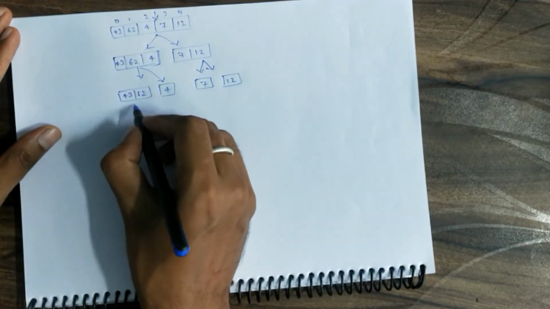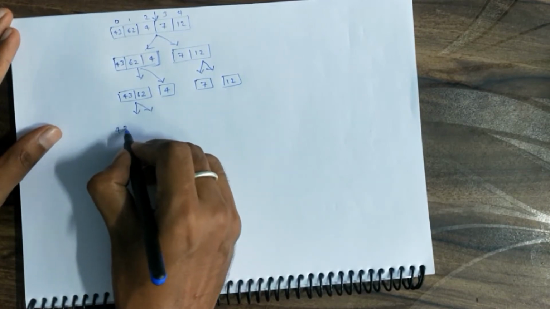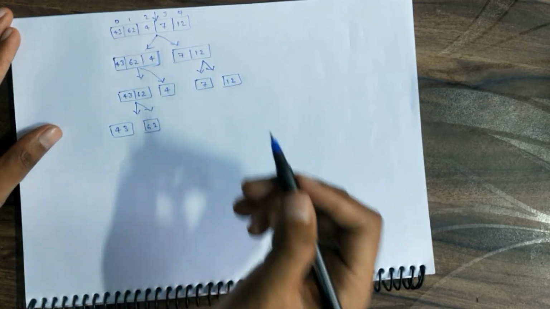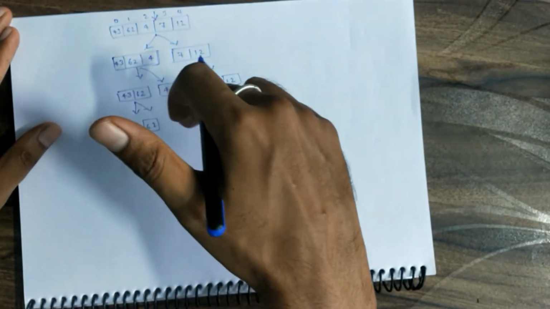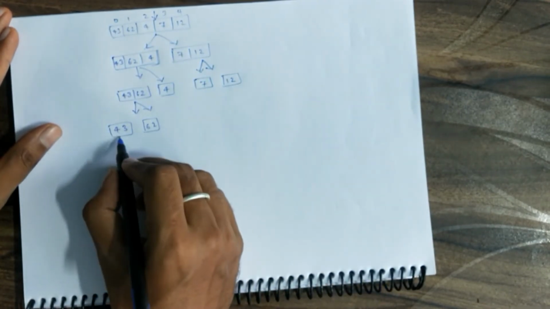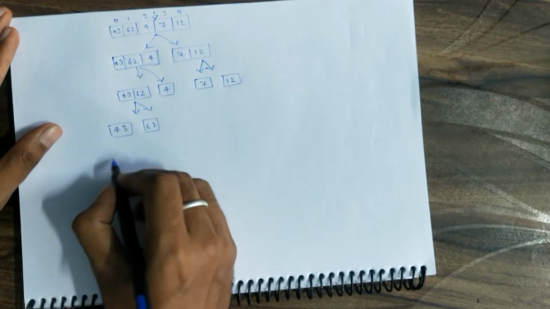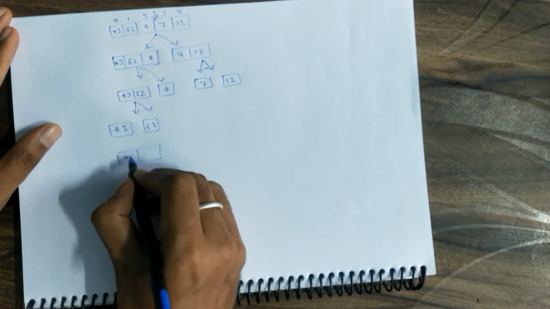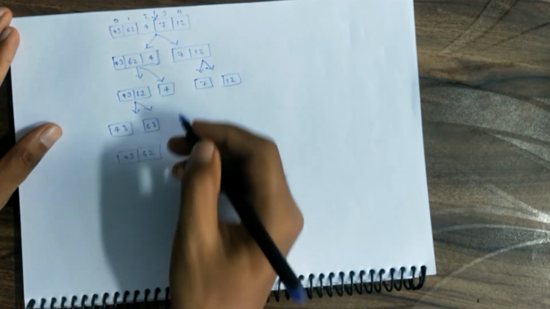After that, this will also get divided into two parts, 43 and 62. Now, as we have seen, after dividing the array we merge it according to sorting rules. As the first one is smaller than the second one, we will simply merge them in the previous order, that is 43 then 62.